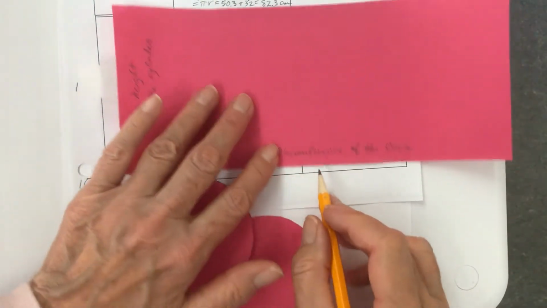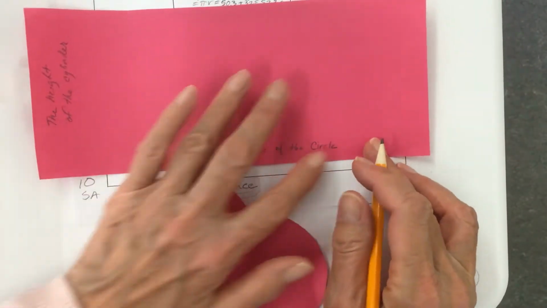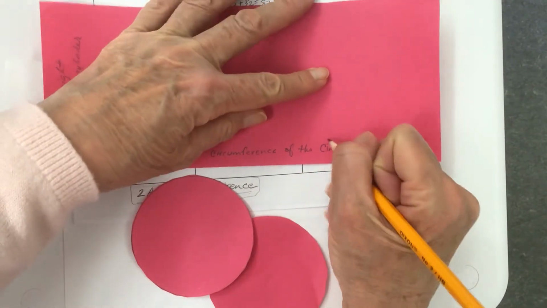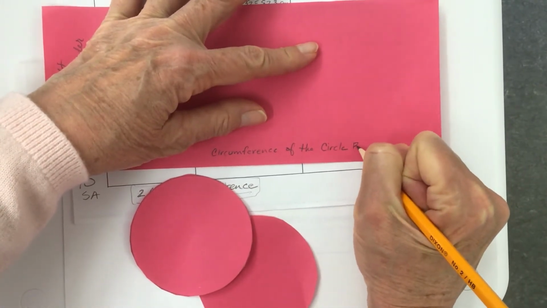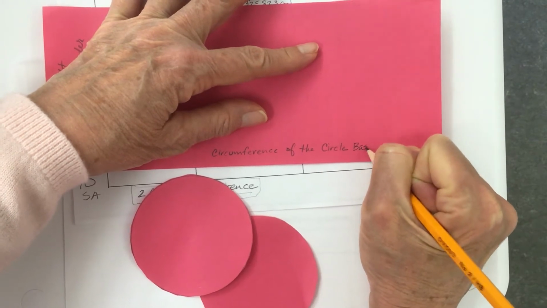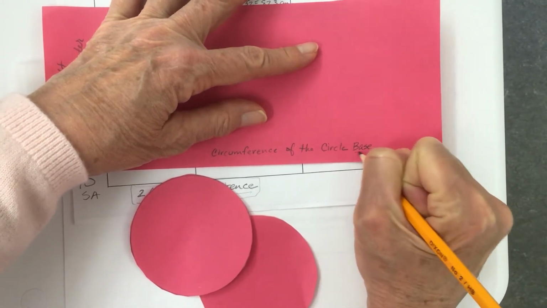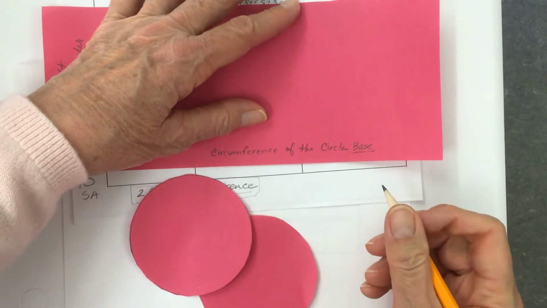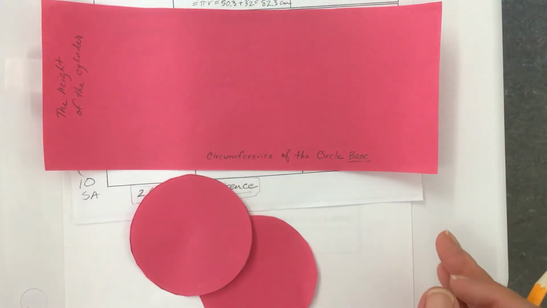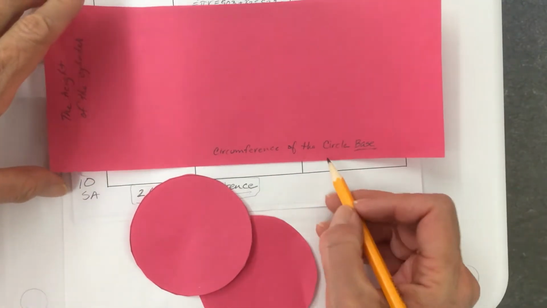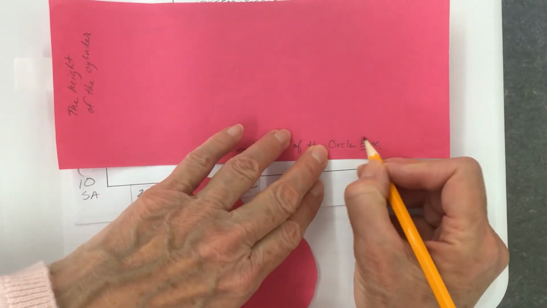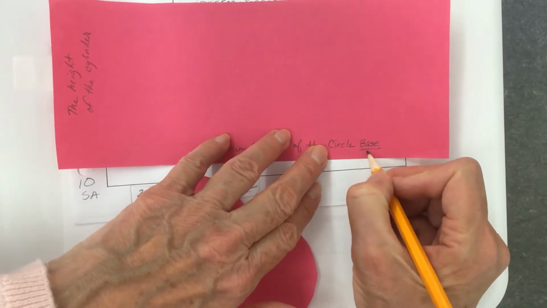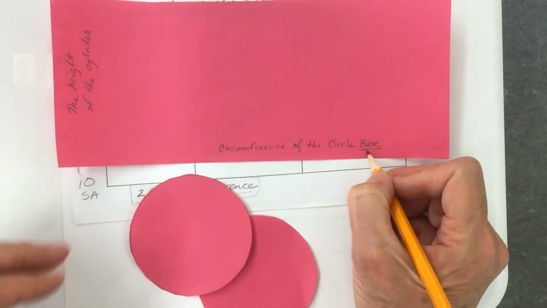Okay, and the circumference of the circle base. Notice we're using capital B, because just as with our triangular prisms, the base of a circle is a two-dimensional measure, so we're using the capital B for that.